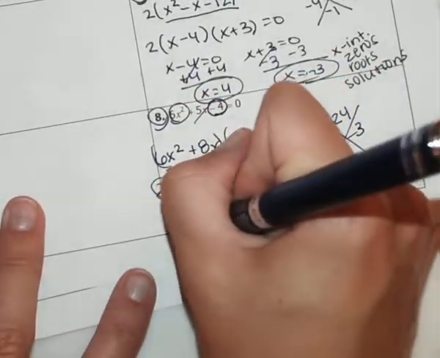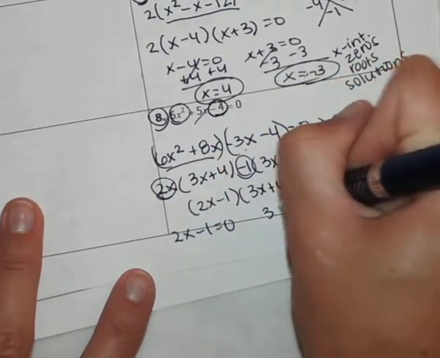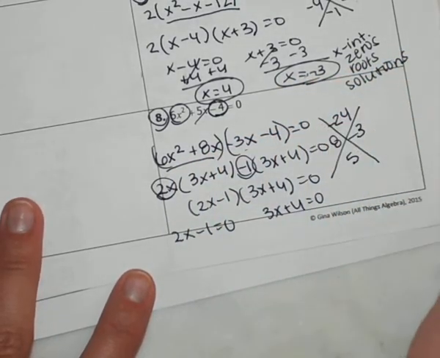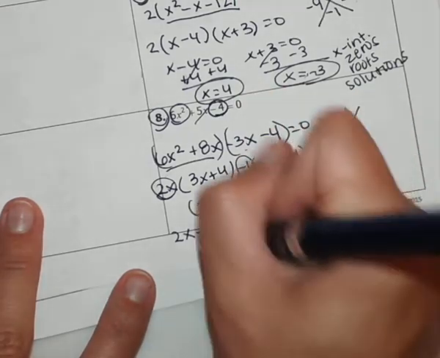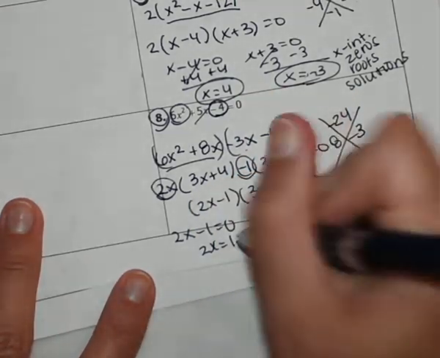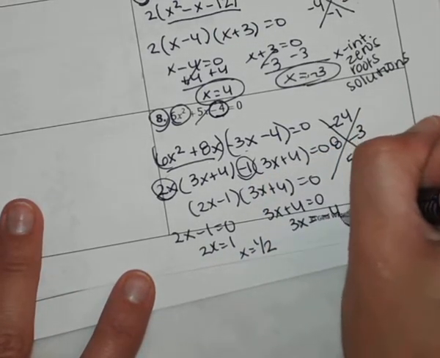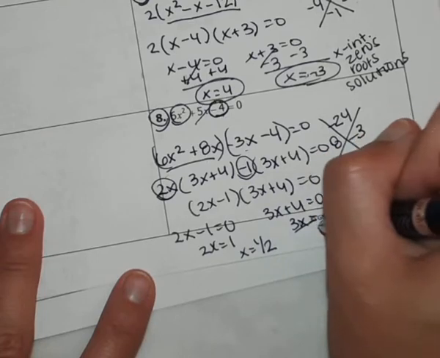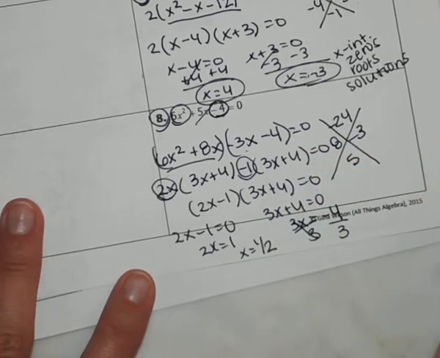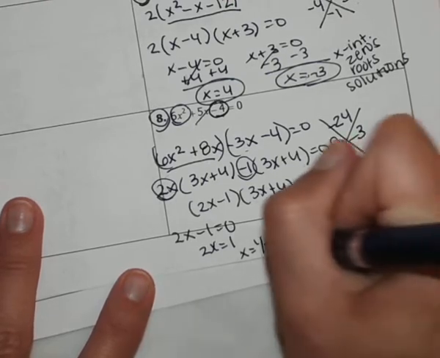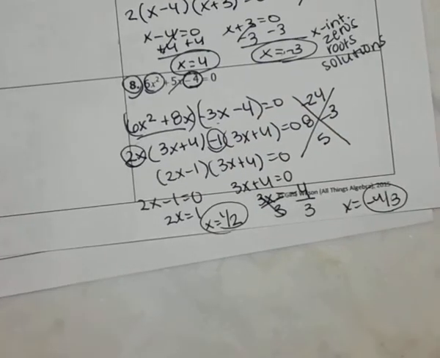Then you set each parentheses equal to 0 and solve them individually to get those x-intercepts. So you'll add over your 1 here, divide by 2, x equals 1/2. Here you'll subtract over your 4, and then you'll divide by 3, and then x equals -4/3. -4/3 and +1/2 are the two solutions for number 8. Go ahead and try some of these and check the answer key online.